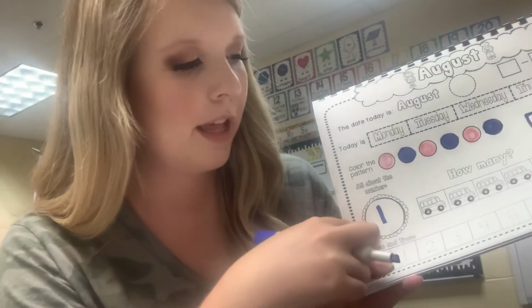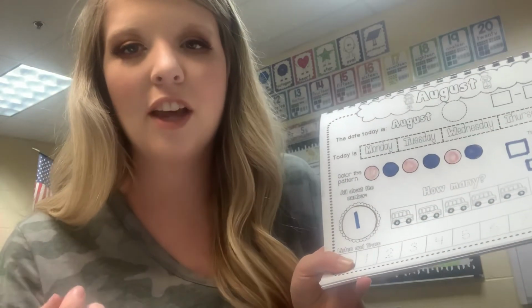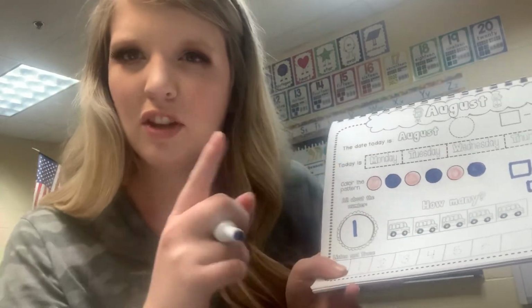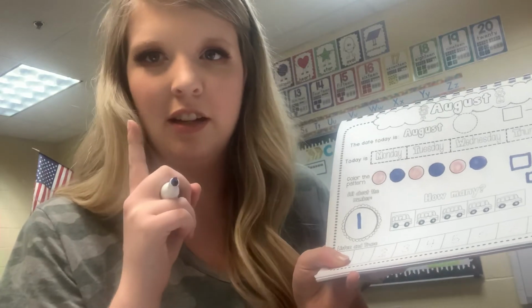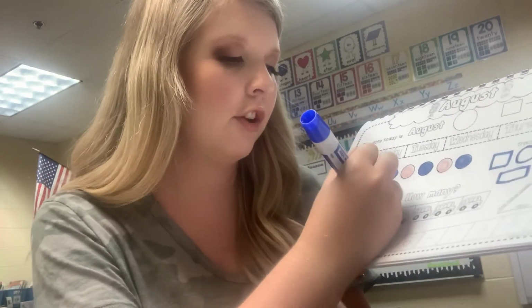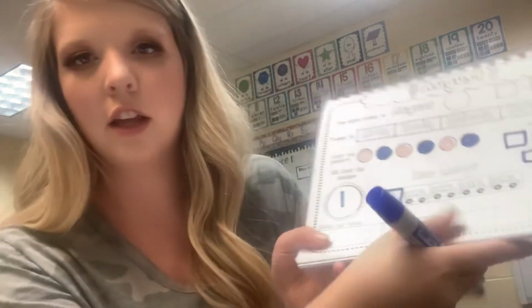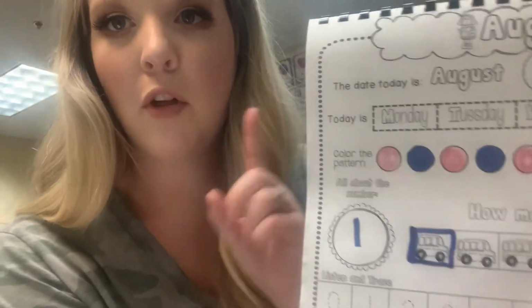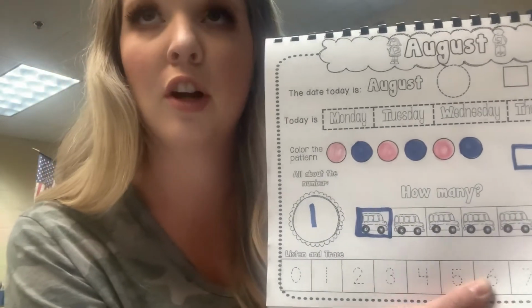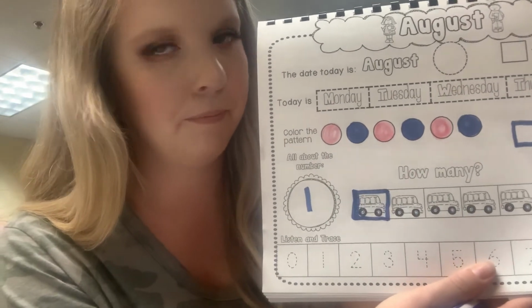All right, now it says how many? And there's buses there. So it wants to know how many is 1? So there's a bunch of different buses there. Am I gonna color all of those buses? Do all of those buses only mean 1? No, that means there's more than 1. So if I'm doing 1, I only need to color in the first box. So I'm gonna color that first box, and I'm only gonna do the first box because the number of today is 1. So color that in for me.